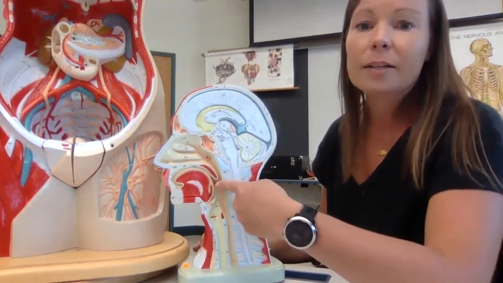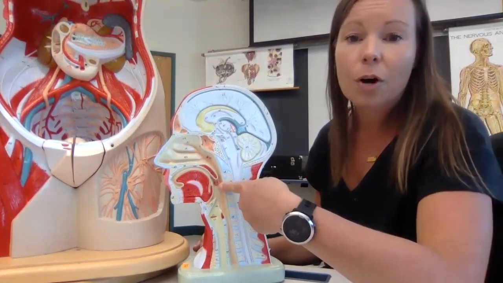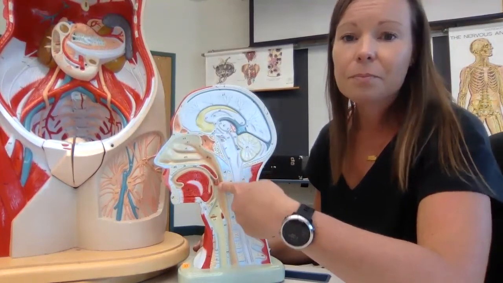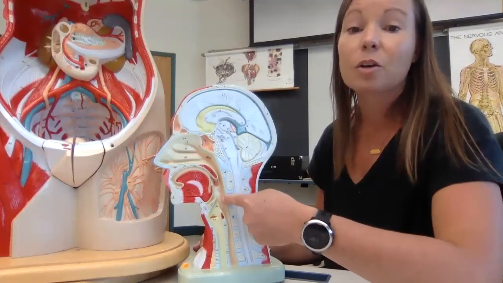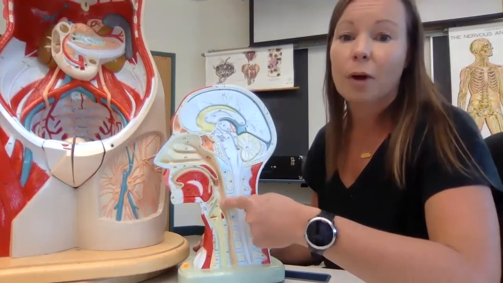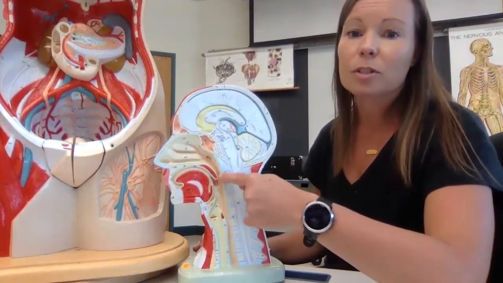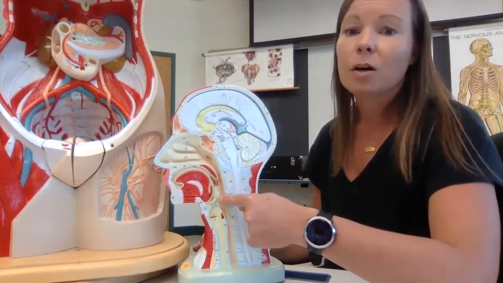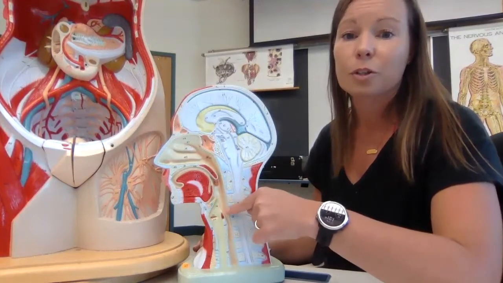And then behind the oral cavity right here, behind the tongue, is the oropharynx. And then below that, right here, is the laryngopharynx. And that's the portion of the pharynx right above where you have a split. So it's just a single tube all the way to here, and then it splits into two separate tubes.